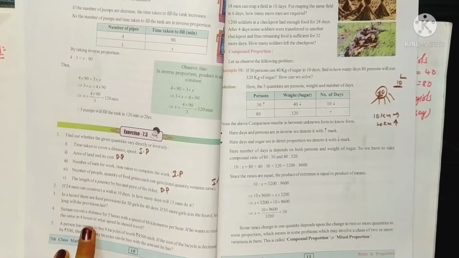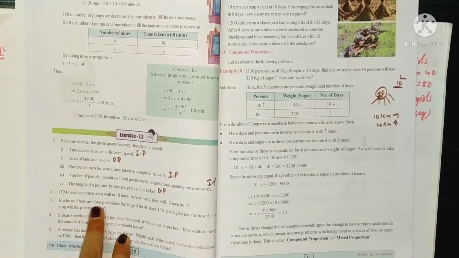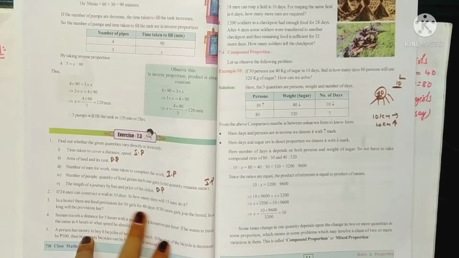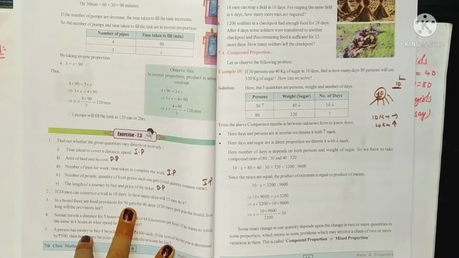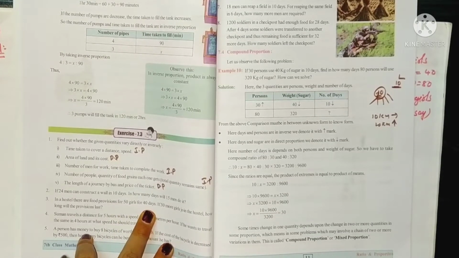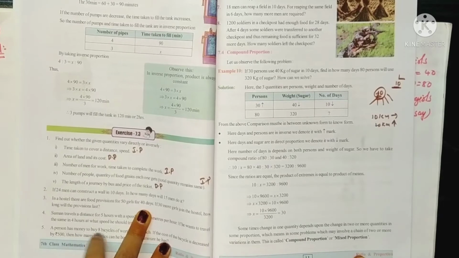Third problem. In a hostel, there are food provisions for 50 girls for 40 days. Okay. So 50 girls ki 40 days వచ్చే ప్రొవిజన్స్ అంటే సరుకులు అనమాట, అవి ఉన్నాయి.